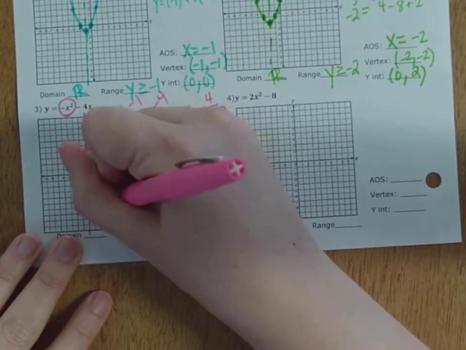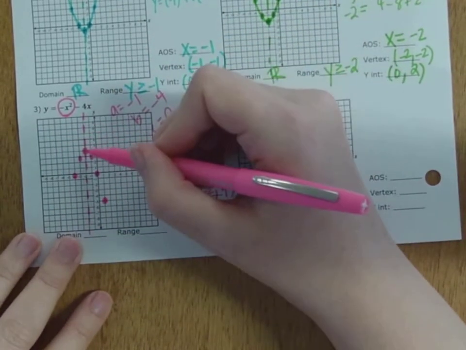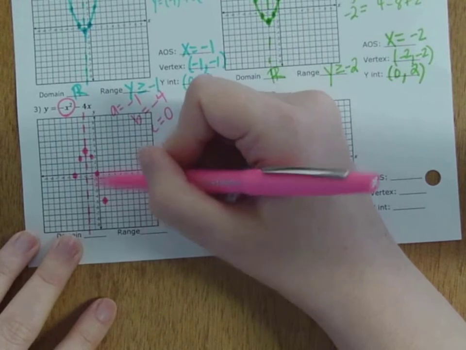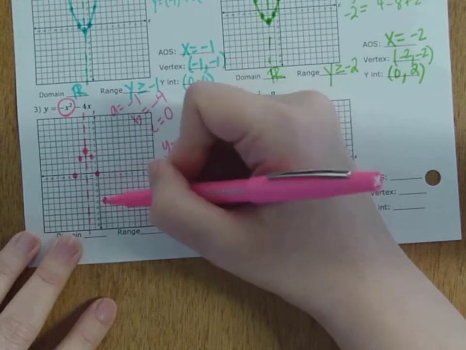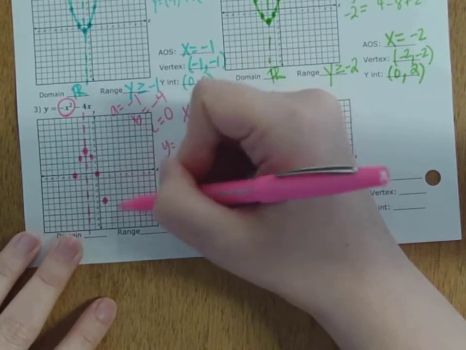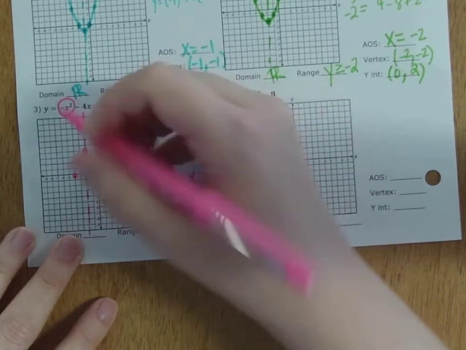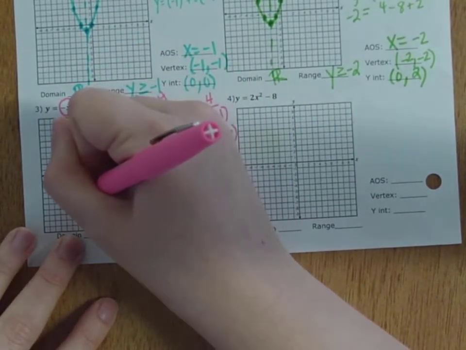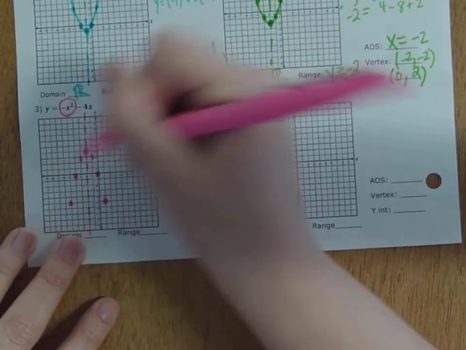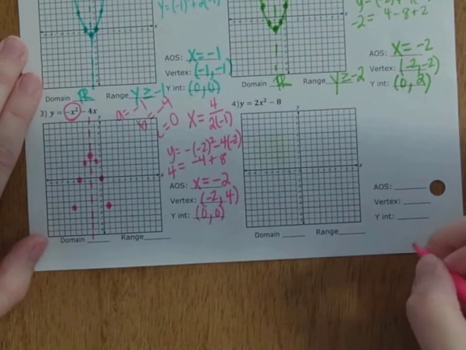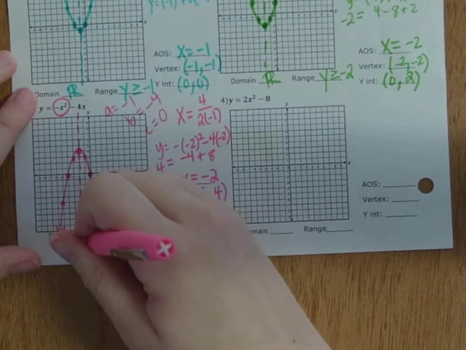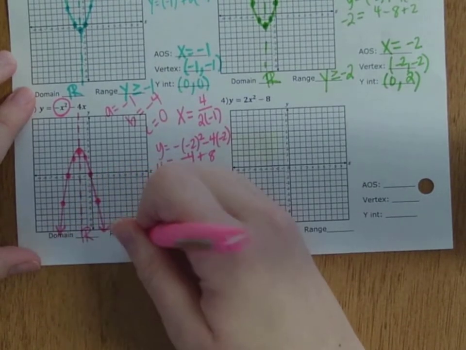9. Now remember, when we say down 9, we're talking about from the vertex, not the origin, not from the previous point, but from the vertex. Over 3, down 9. And reflect that over your axis of symmetry. What is the domain of this function? And my range?